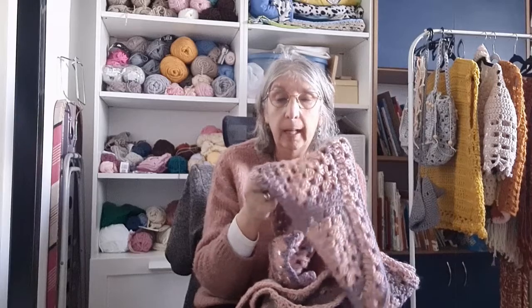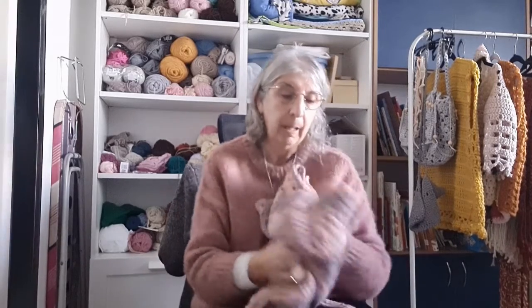This scarf I use every day now in the winter. I love it. I use a mixed yarn that I think is around 80% acrylic and 20% wool, something like that. So it's very soft, and it gives a very nice feeling. And also it's so warm.